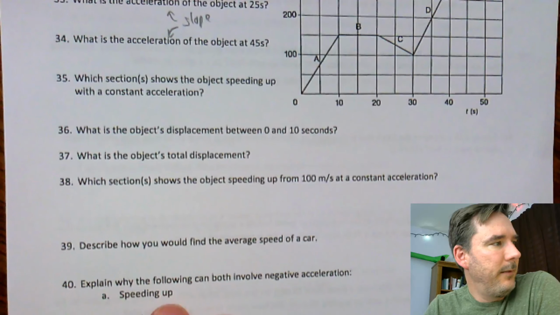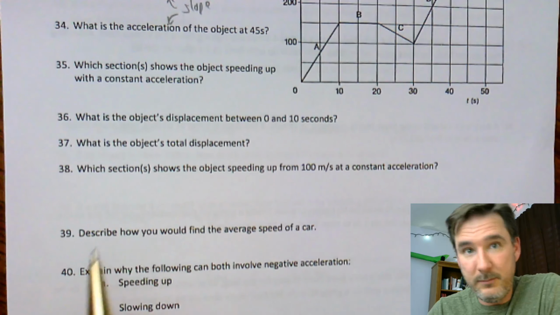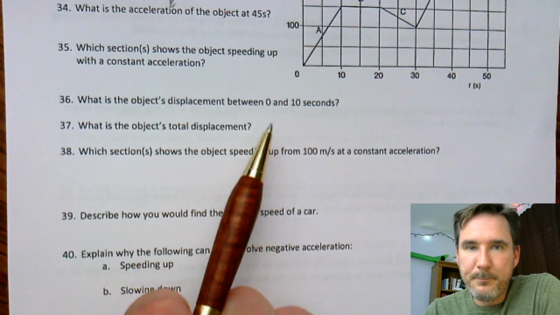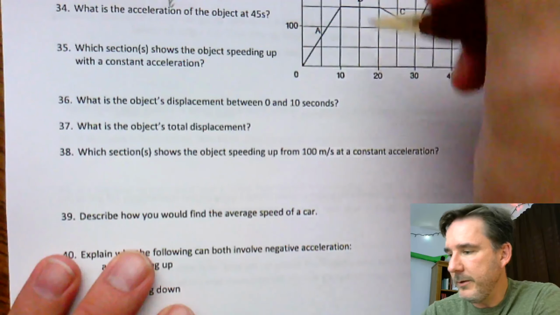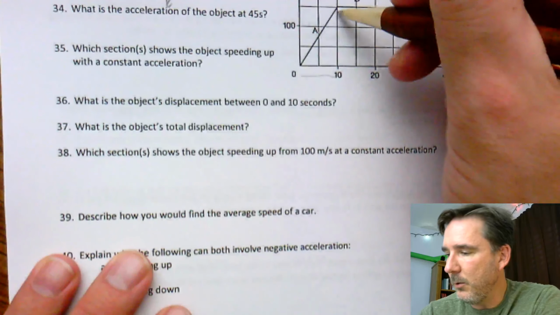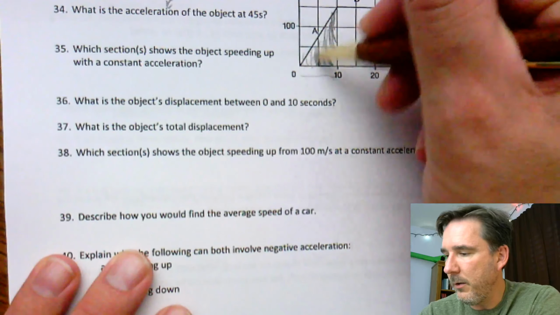What's the object's displacement? By the way, if I go through something quickly and you need to know the answer to it, let me know. The object's displacement between 0 and 10 seconds. This is where you find the area under the line. So between 0 and 10, you want from here to here, and that means the area under the line is going to be all this.